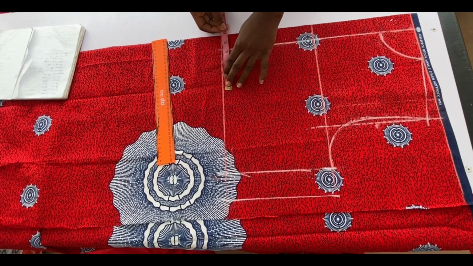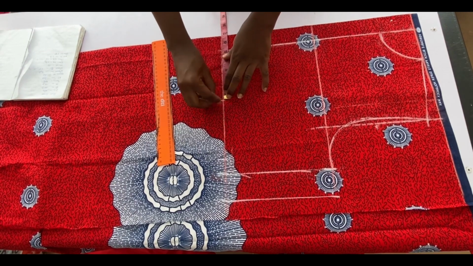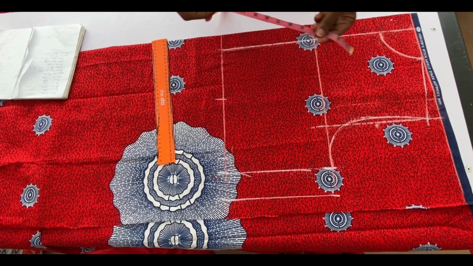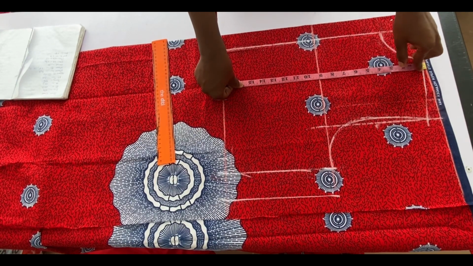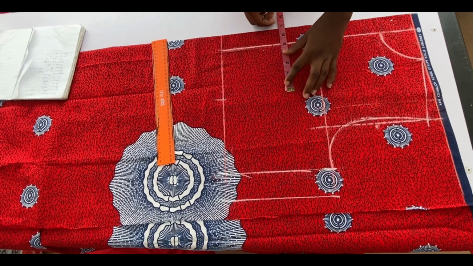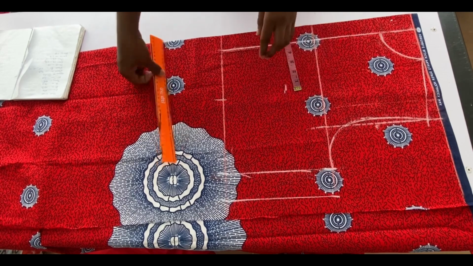I'll go in with the bust span measurements divided by 2. The bust span measurement I'm working with is 10 inches. 10 inches divided by 2 is 5. I'm adding 0.5 inch allowance, that is 5.5. I'll mark it on the waistline, and also I'll get from the shoulder to the bust point.